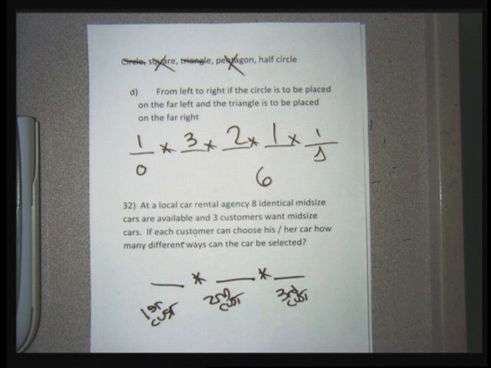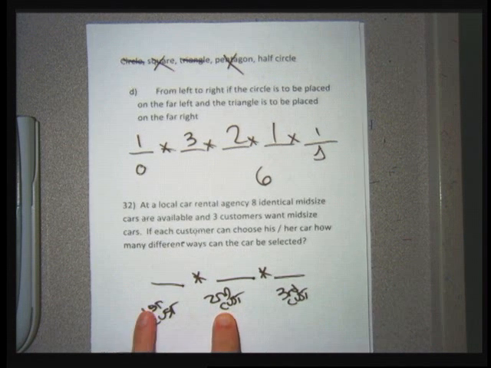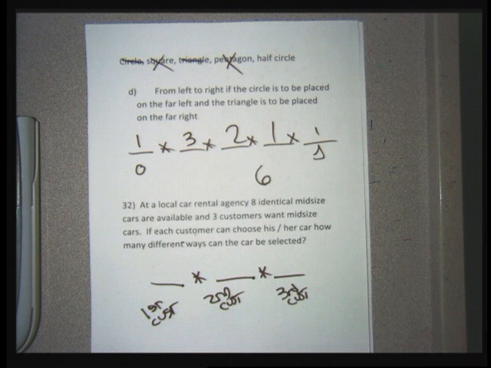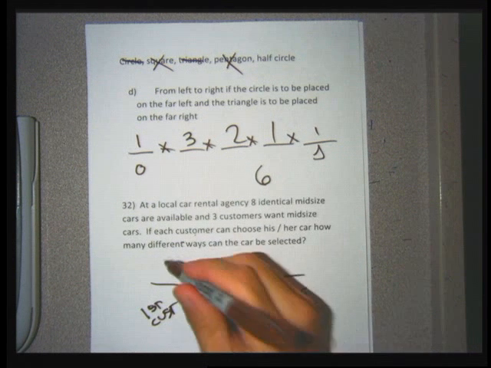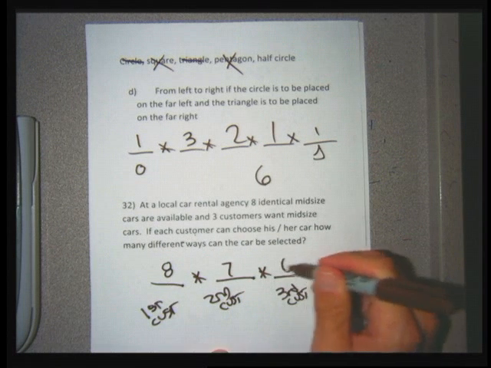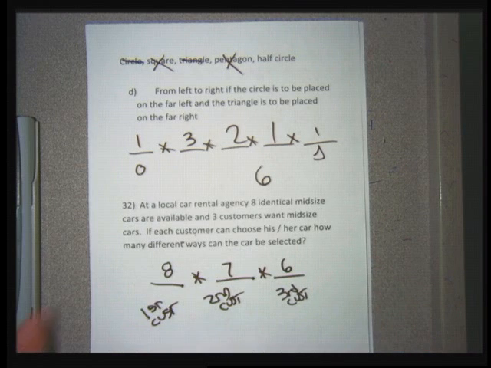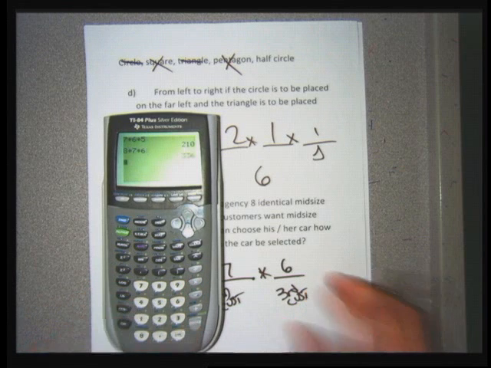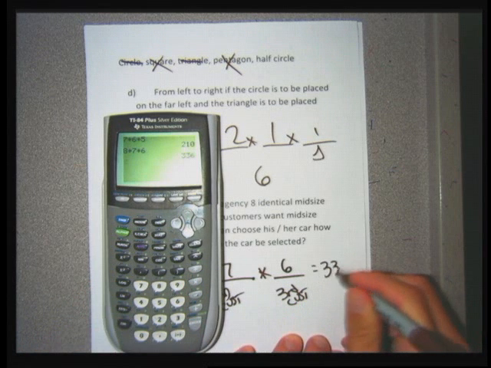So even if the second customer picked first, once he picks, the other people can't pick that car again. So this is without repetition, because once a car is picked by somebody, it's not available to the other people because they're not going to share a car. So the first person that goes out to pick will have 8 cars to pick from. Once they pick their car, the second customer is only going to have 7 cars to pick from. And once the second customer picks his, there's going to be 6 left for the third customer. So the number of ways they can pick these cars is 336 ways.